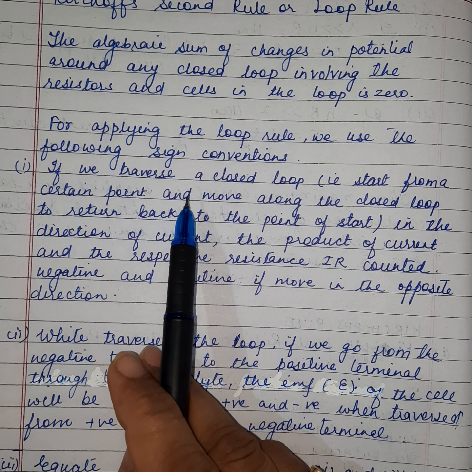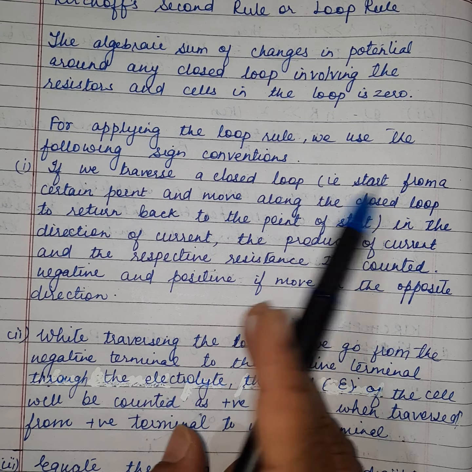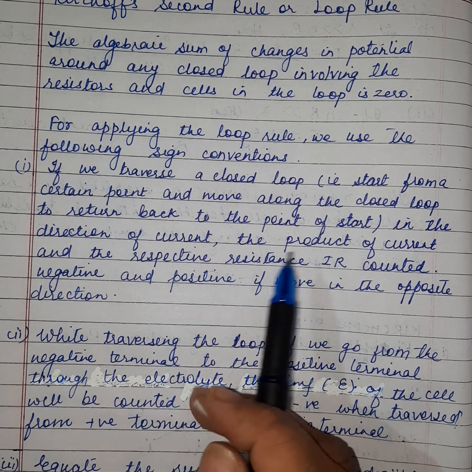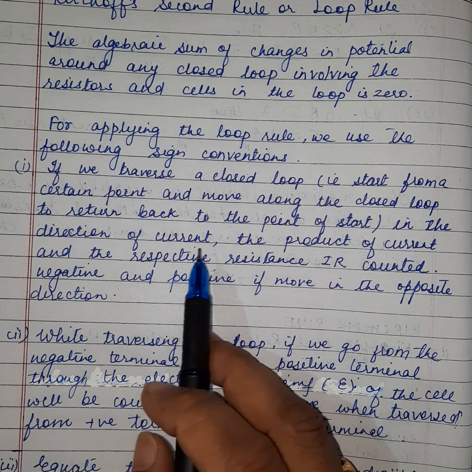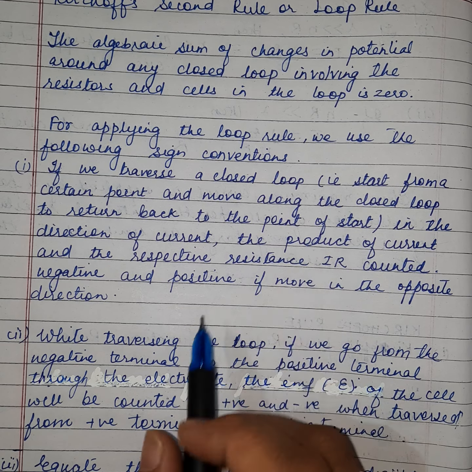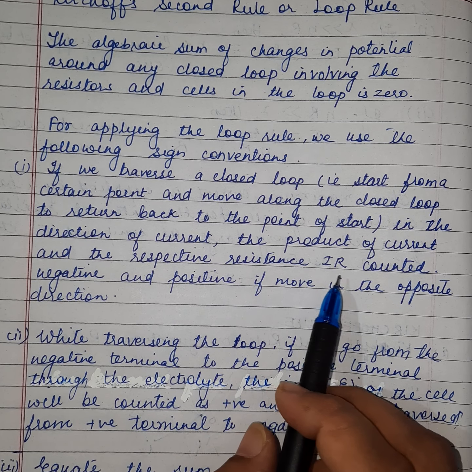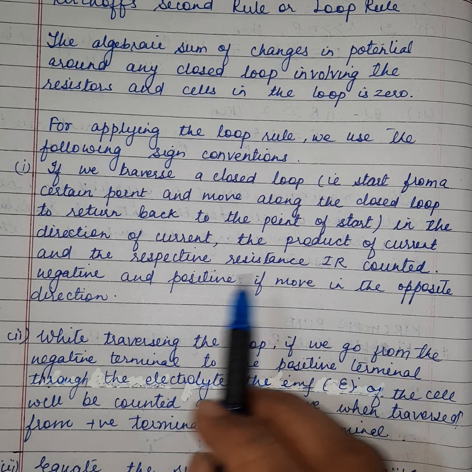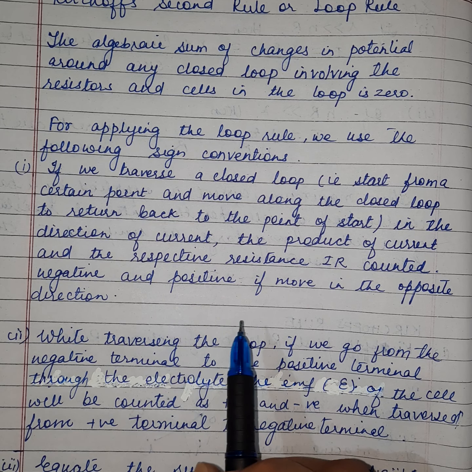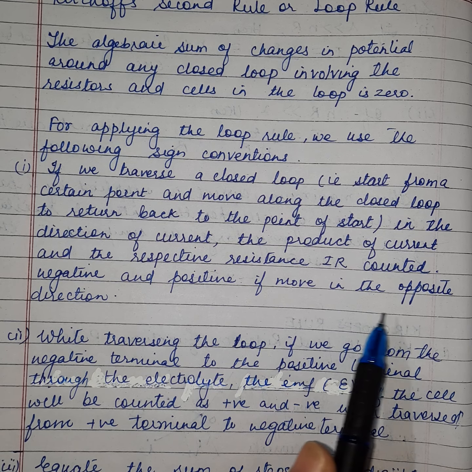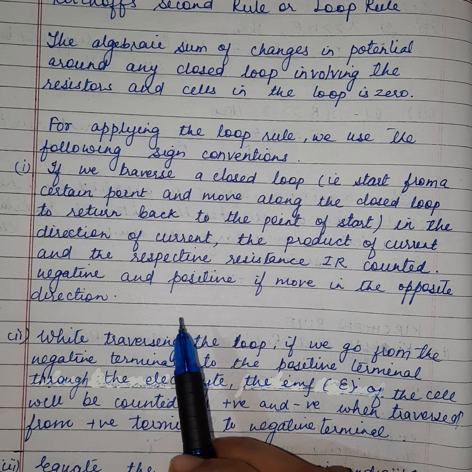If we traverse a closed loop, that is, start from a certain point and move along the closed loop to return to the point of start, in the direction of current, the product of current and the respective resistance IR is counted negative, and positive if in the opposite direction.